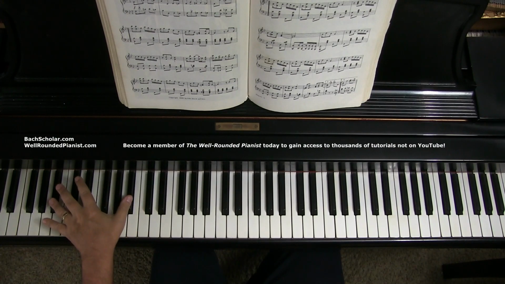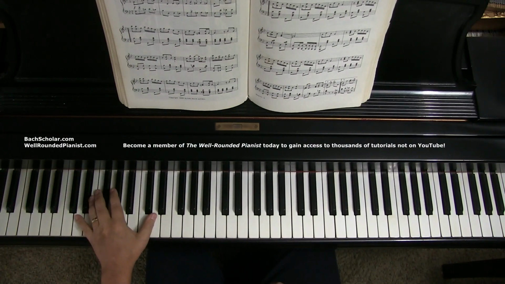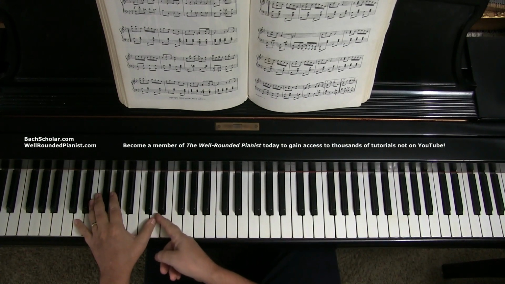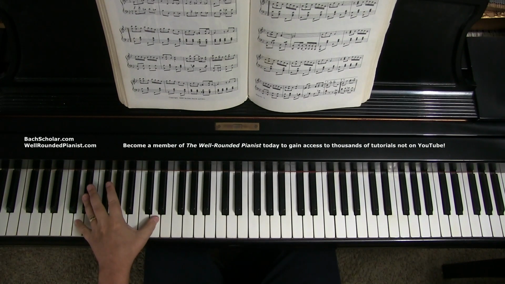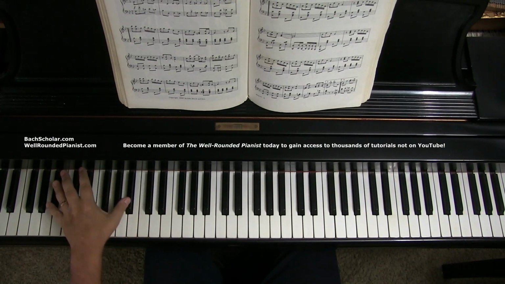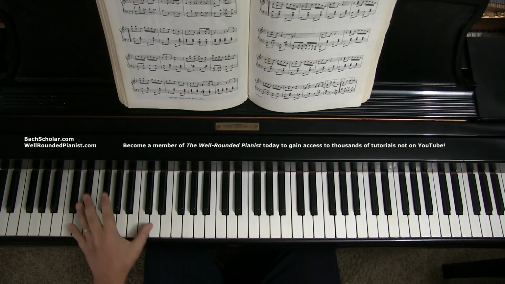See how 4 is usually closer to the black keys. But that's not the most important thing. The most important thing is where you put your thumb. Now compare this to this. This is what I see a lot of.